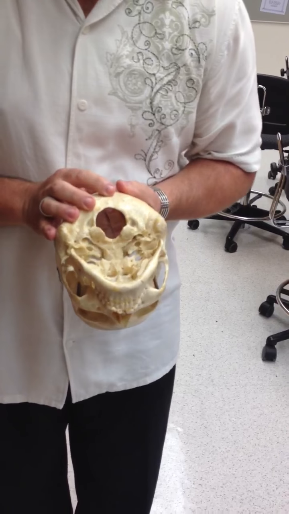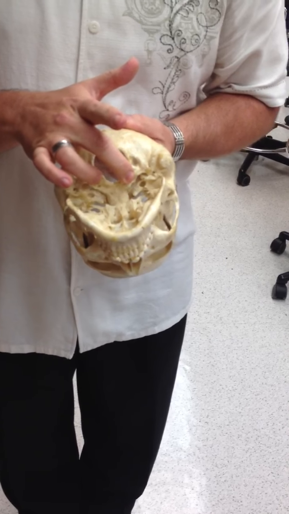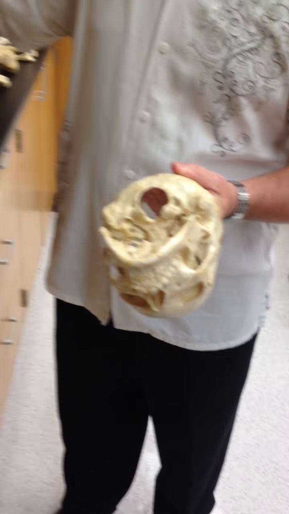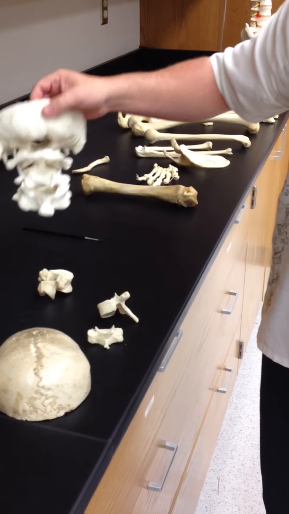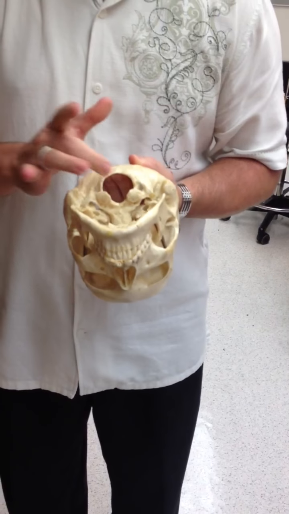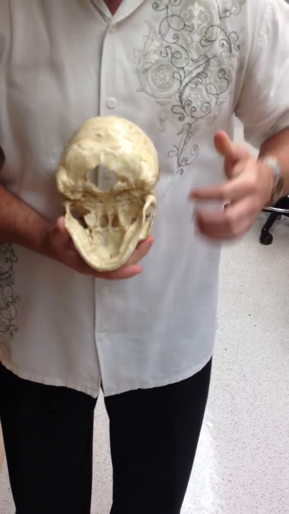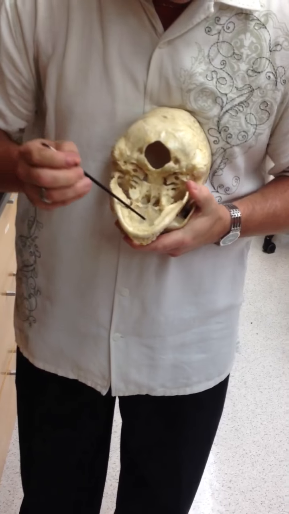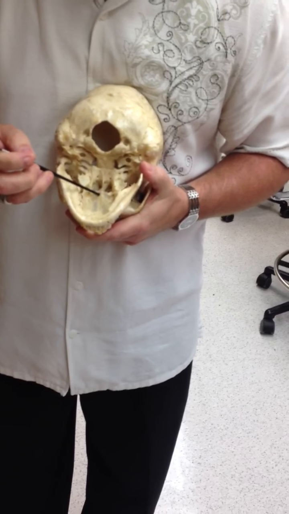Looking over here at the bottom of the skull, we have the occipital condyles, left and right, which articulate with the first cervical vertebra at the superior lateral masses. From here we have a hole, and this hole is the foramen magnum. That's where the spinal cord would go through. If we look here, we have the hard palate, which is divided into the maxilla and the palatine portions.